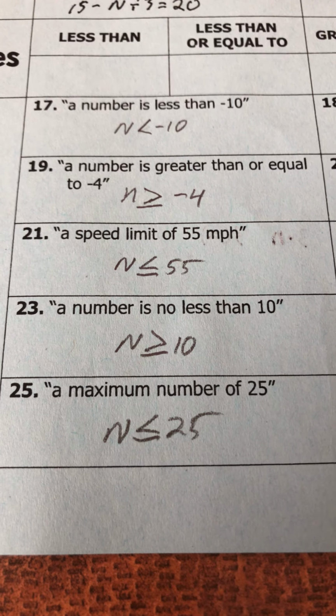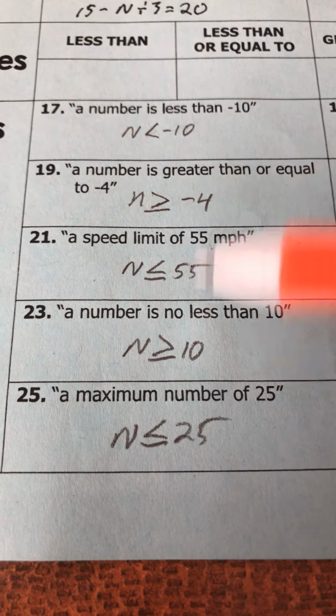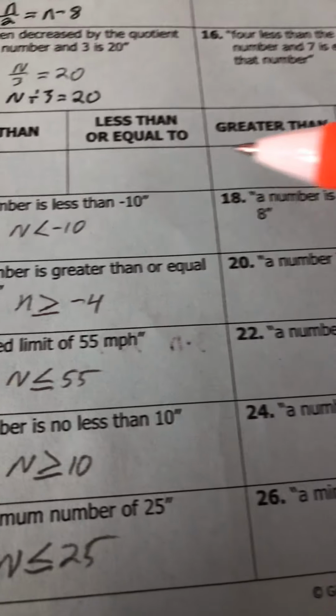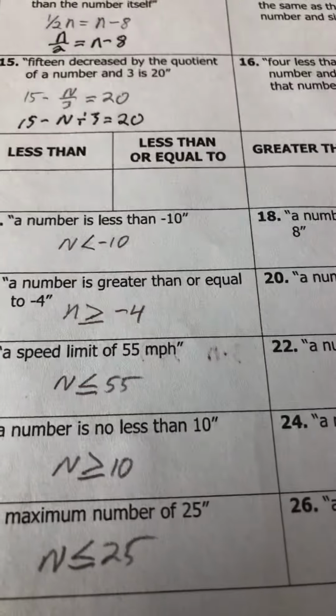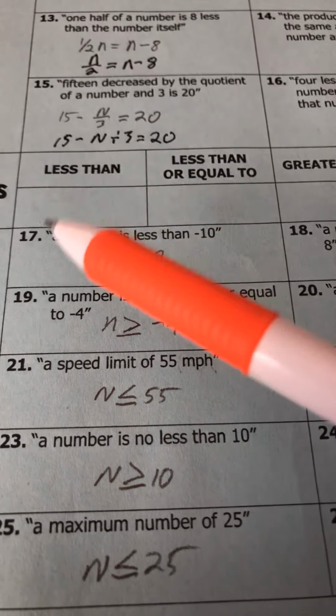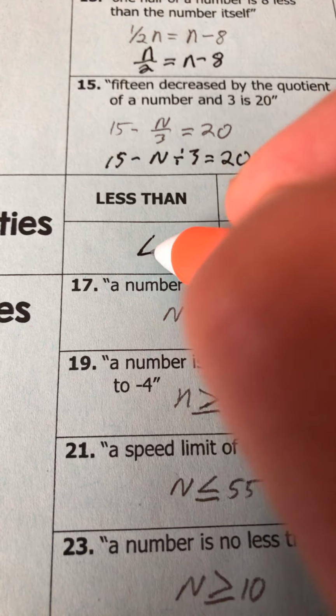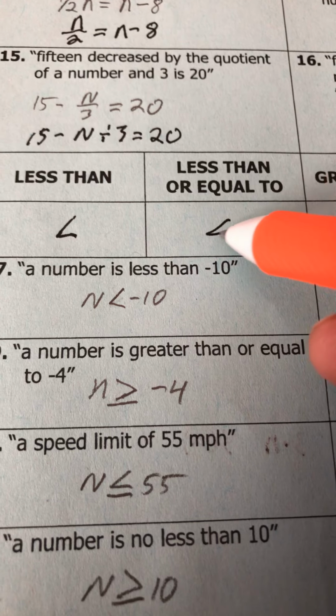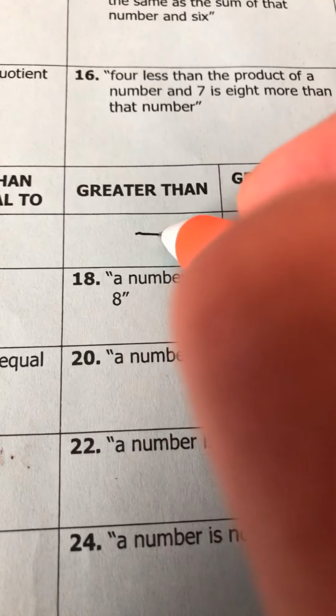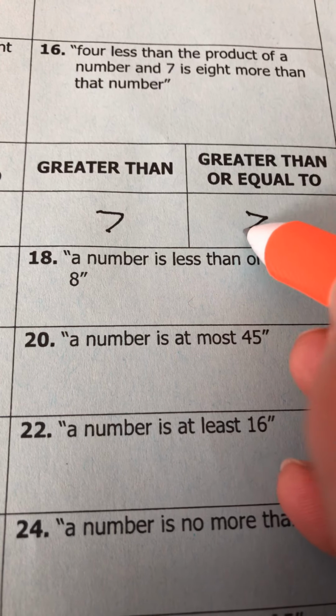Okay? So there you have some phrases too that you could fit in to greater than or equal to, that kind of stuff. I think maybe here they want you to write what the symbols would look like. So you can have those also to help you out.